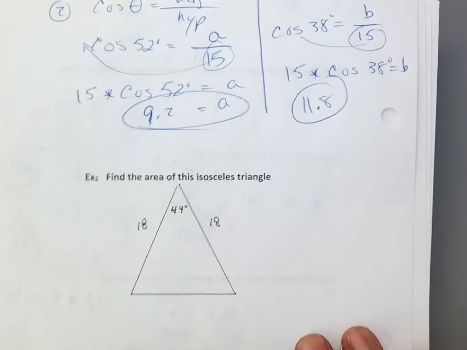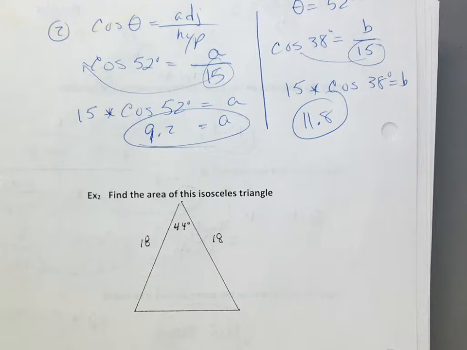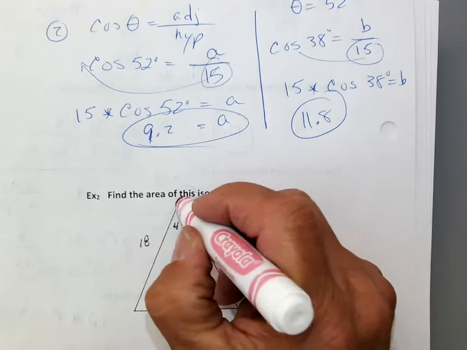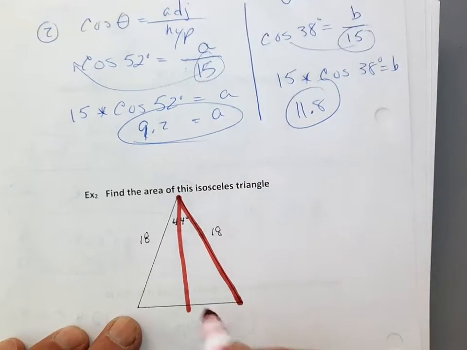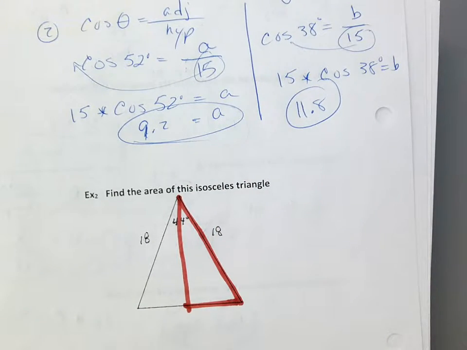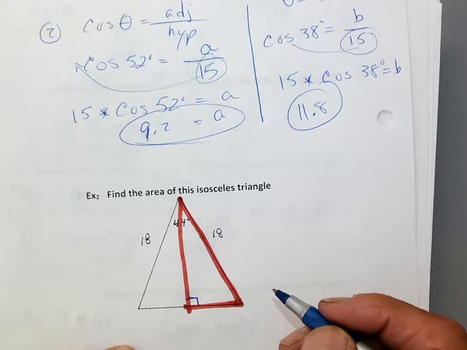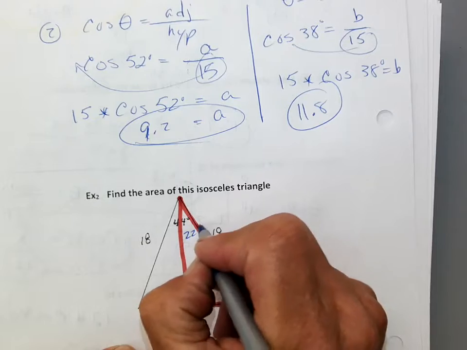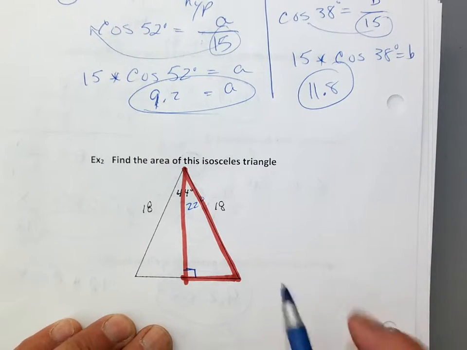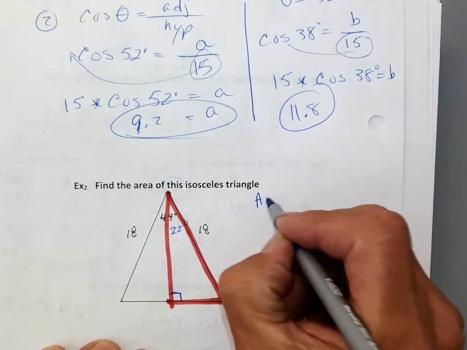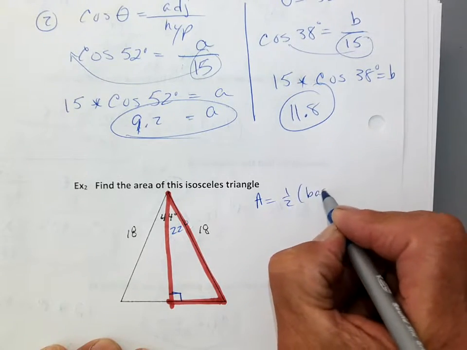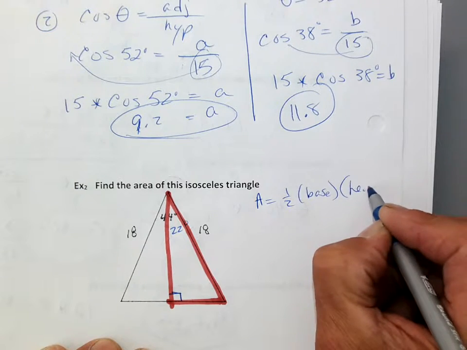Okay, now if we look at example 2, here's the problem. It's called right triangle trig. I'll say it again. It's called right triangle trig. I don't have a right triangle, but I can make one. Put it right down the middle. You guys agree with that? So if I cut this triangle right down the middle, nice job, Max, and look at just half of this triangle, there's my right angle. That's a 22-degree angle, right? So I need two things, because the area of a triangle is equal to 1/2 its base times its height, okay?